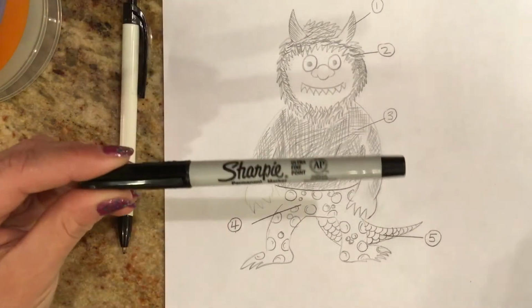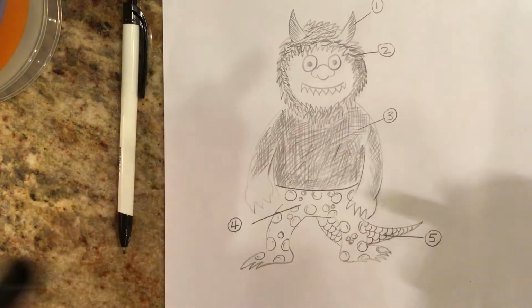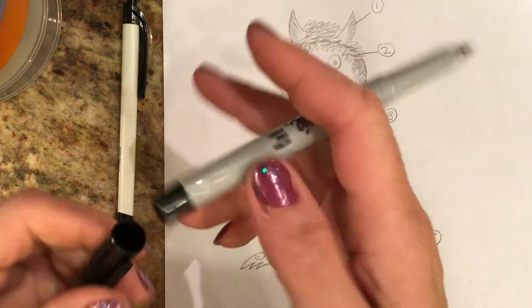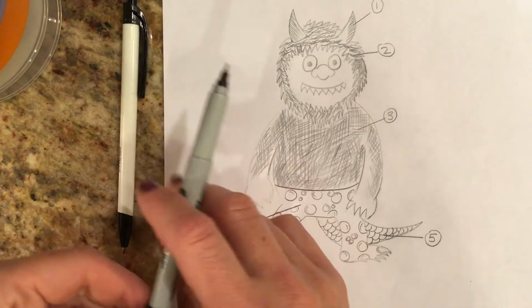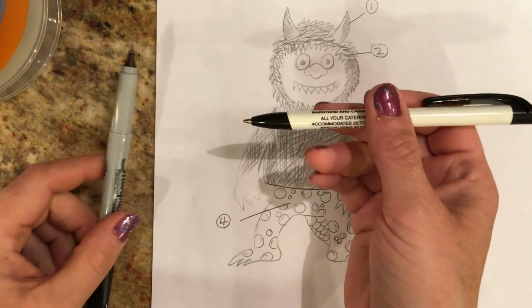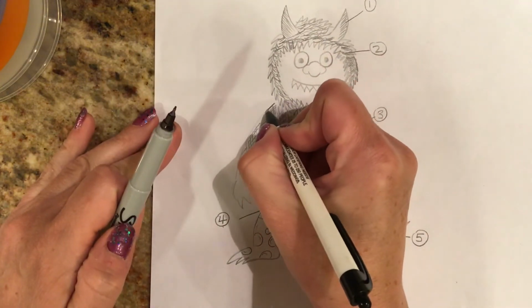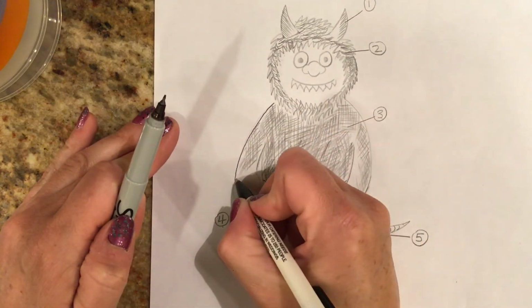So I'm going to outline my monster in a black Sharpie marker, and this is an ultra fine. It's very thin. If you don't have a Sharpie marker like this, that is very, very thin at the tip, then don't worry about it. You can actually use just a regular black pen. That'll work as well. I'll just show you that here. Okay, so if you don't have a black Sharpie, no big deal.